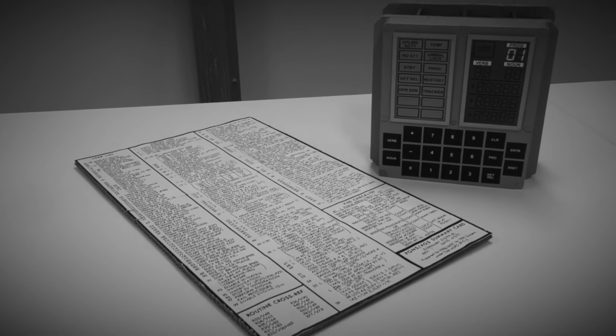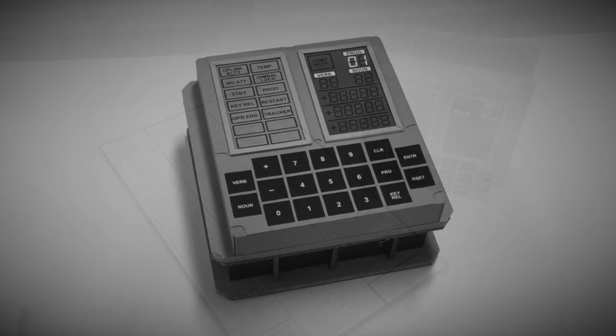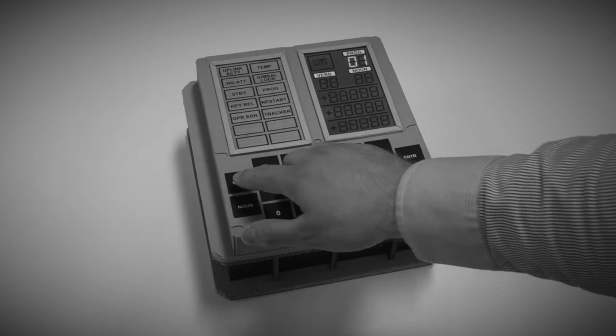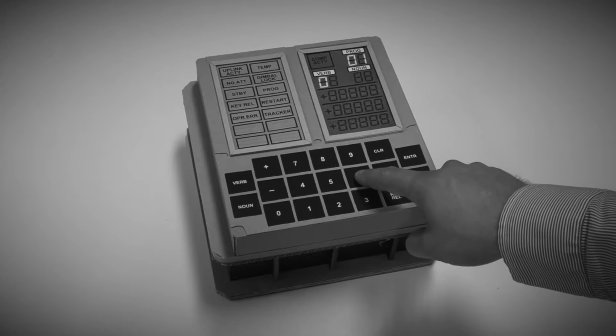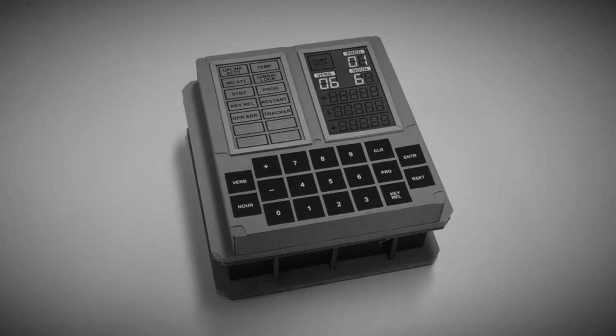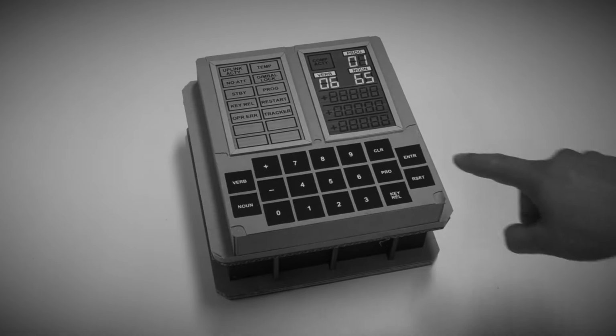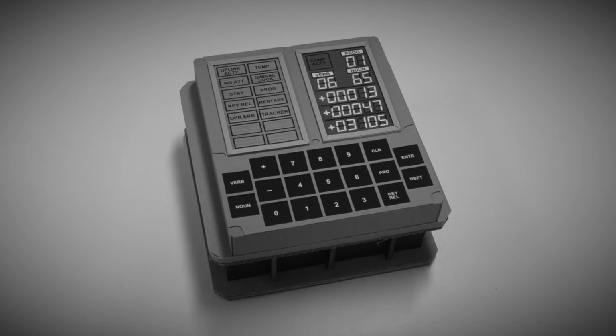Remember, to display the time, we need verb 6 for display and noun 65 for the time. The verb key is pressed, followed by 0 and 6. Then noun 6, 5, and enter. A short moment later, the time is shown in the display. Hours in the top row, minutes in the middle, and hundredths of a second at the bottom. Had we used verb 16, which is called monitor, the DSKY would continuously update the time about every half second.